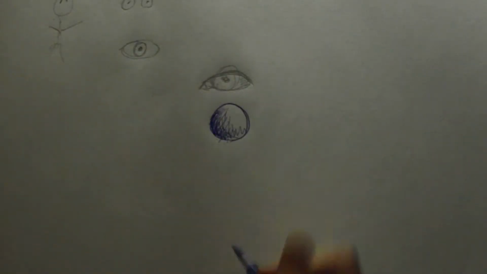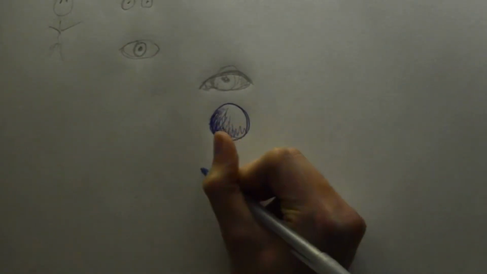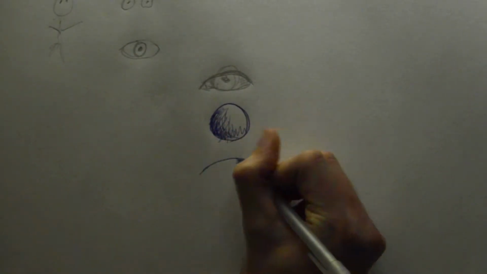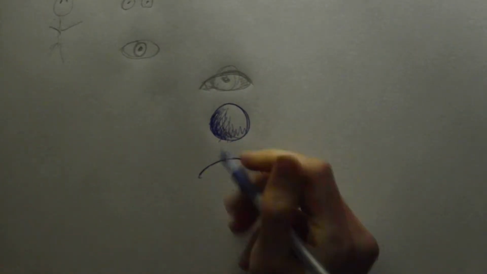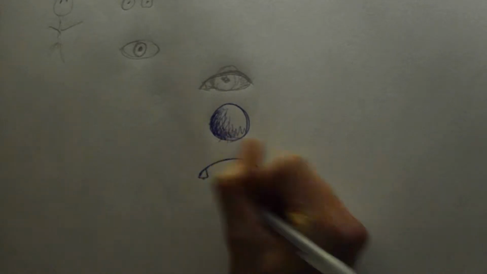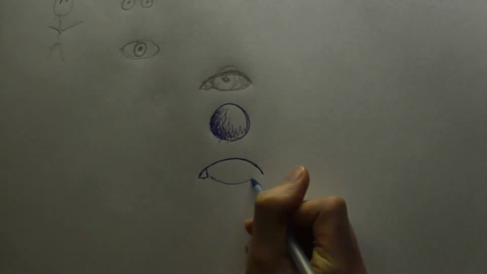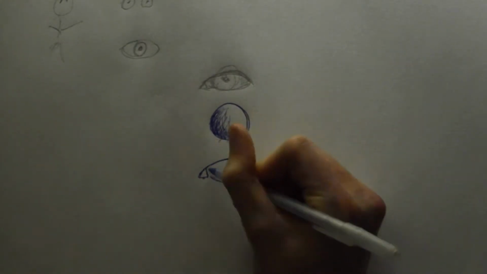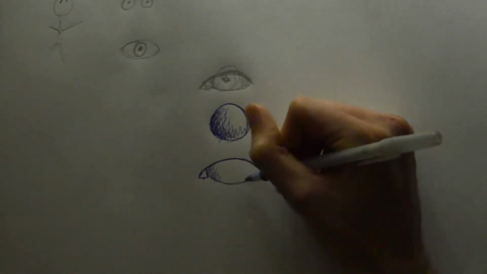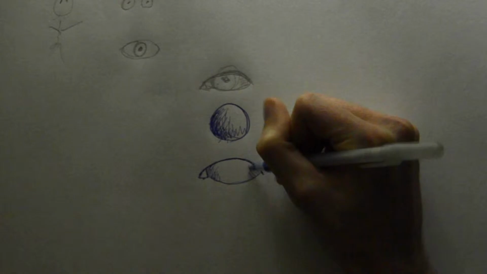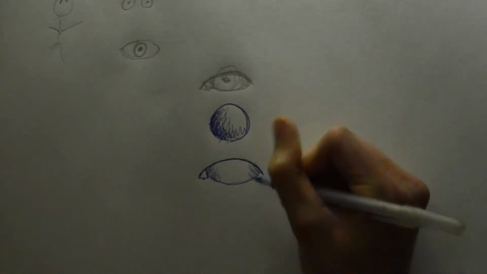You know what, I'm going to go to pen. So it's like that. Then we have this eyelid around it. The shading's going to come from these edges. Looks very weird without the iris.